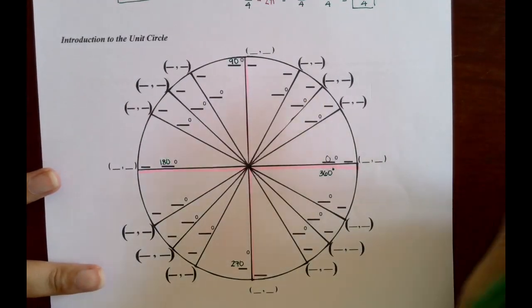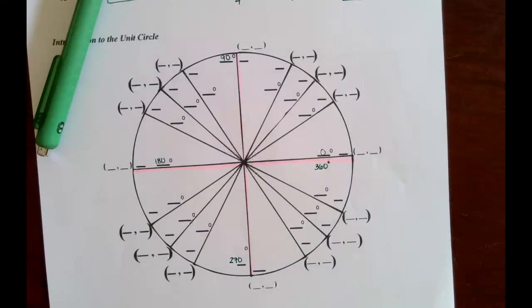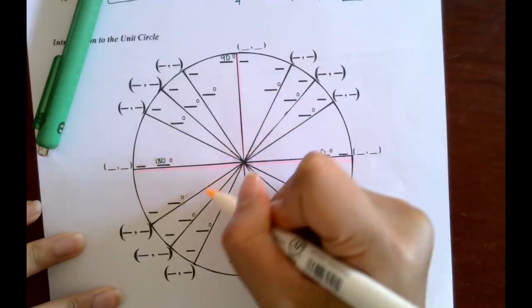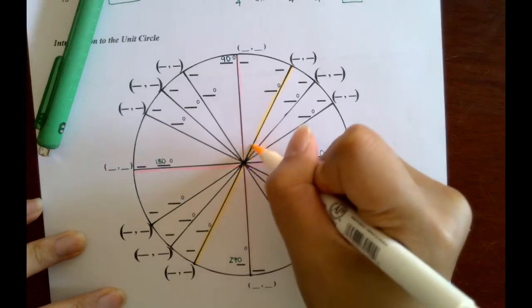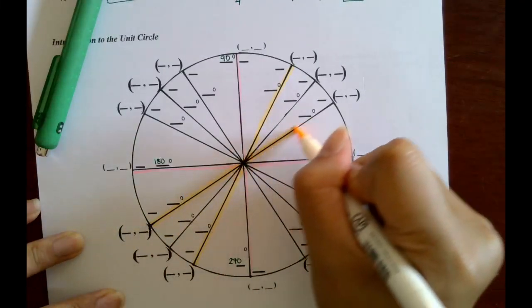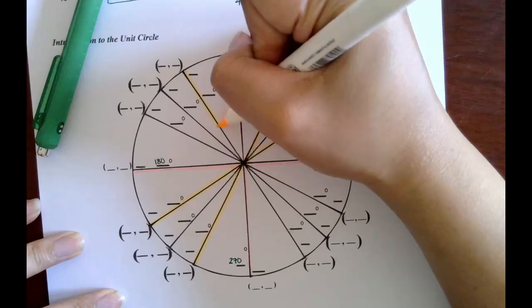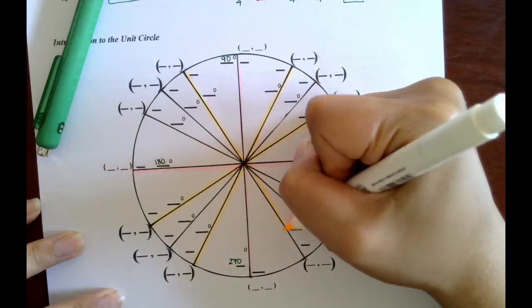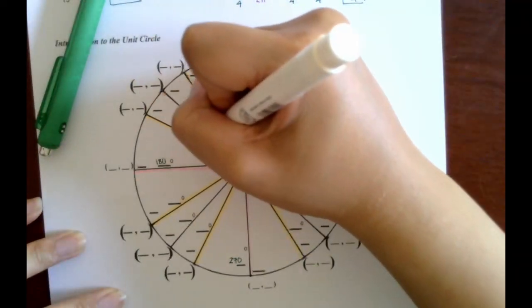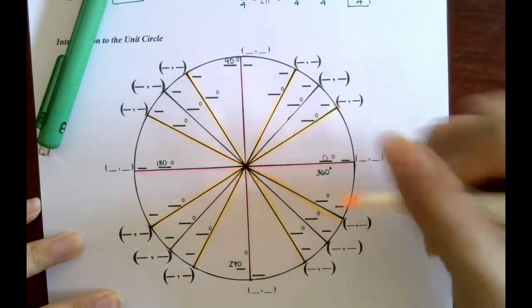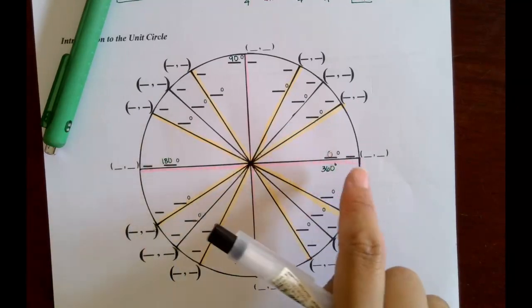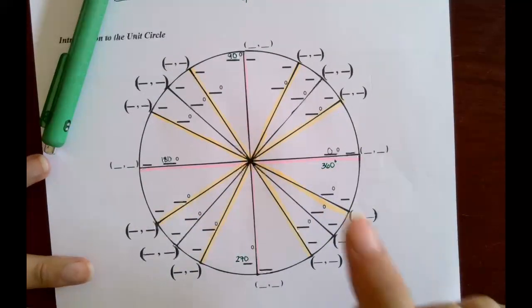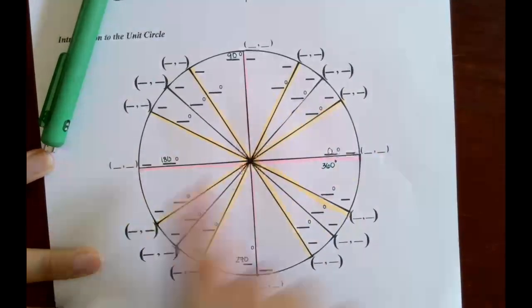Then, you'll see here that it's split into thirds. This is how I fill out my unit circle if need be. I start with the quadrants, so 0, 90, 180, 270, 360. Then I do the thirds.